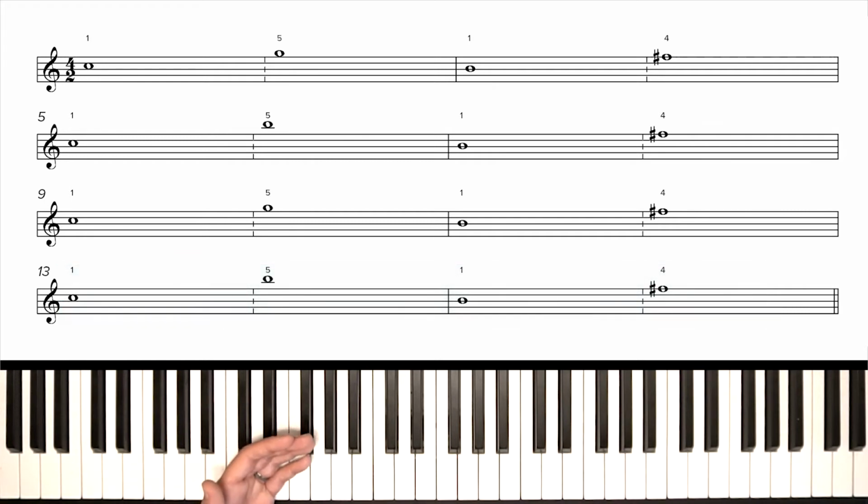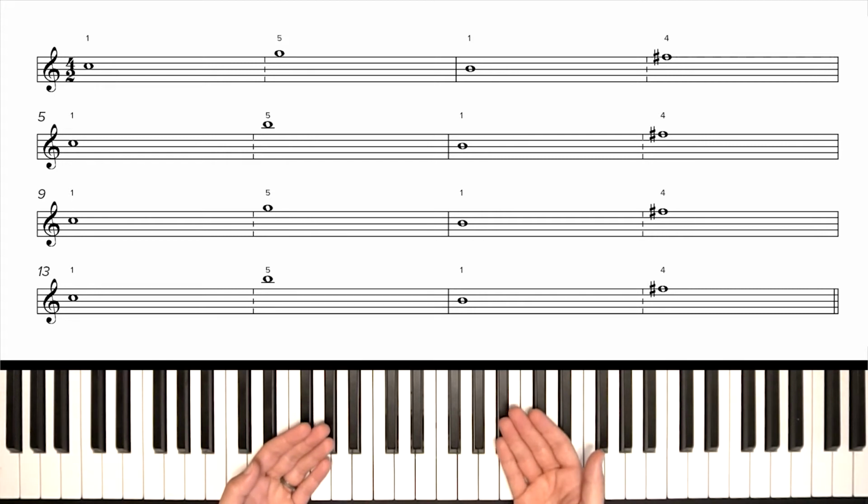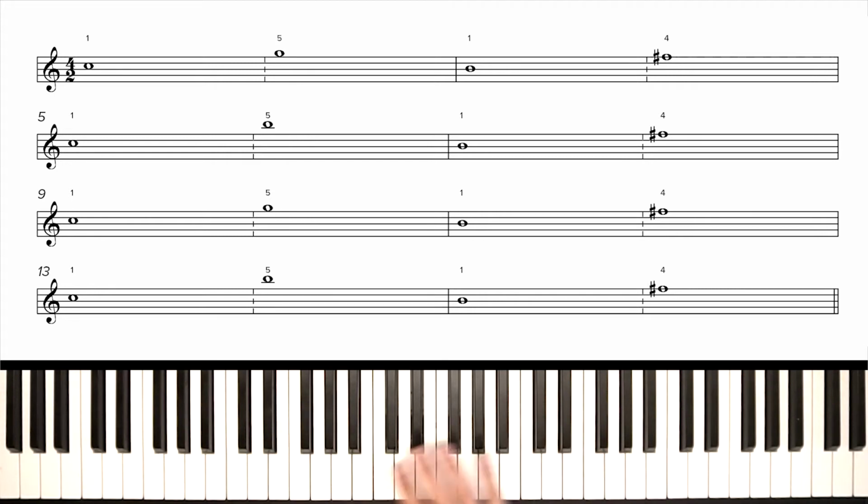So as we can see, the first two lines, the first two phrases, the first half of this section is exactly the same as the second half of this section. That makes it a lot easier to learn, doesn't it? Let's walk through this at full speed.